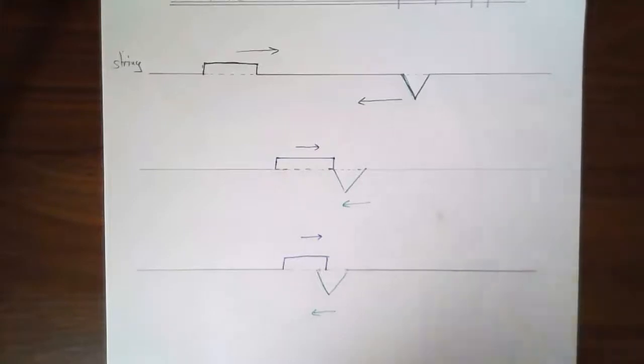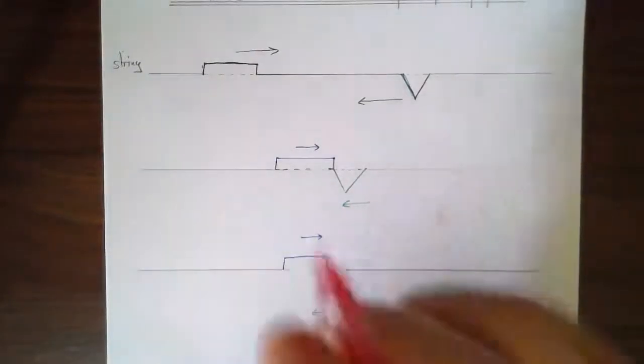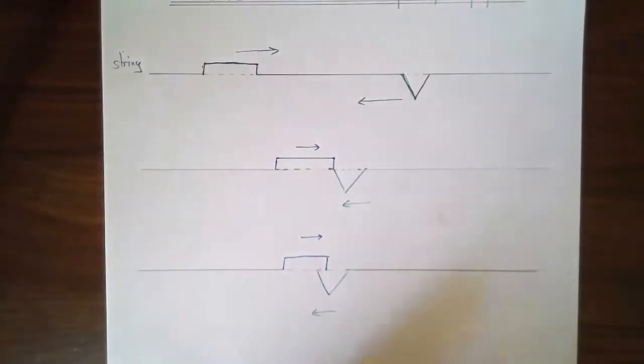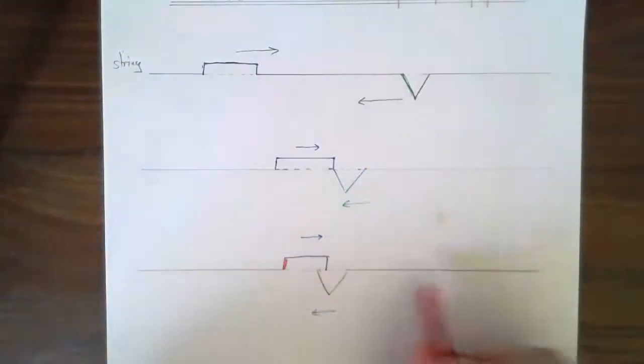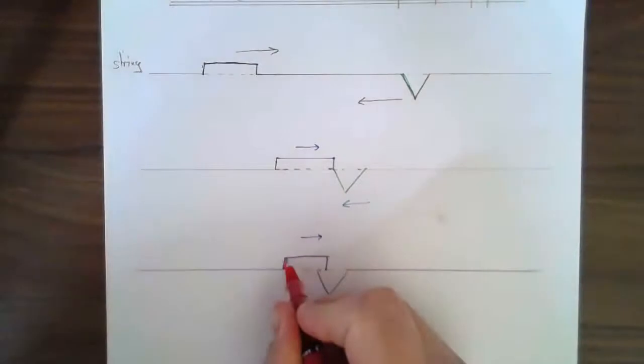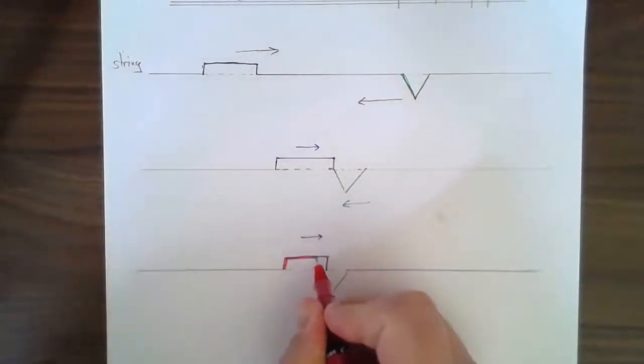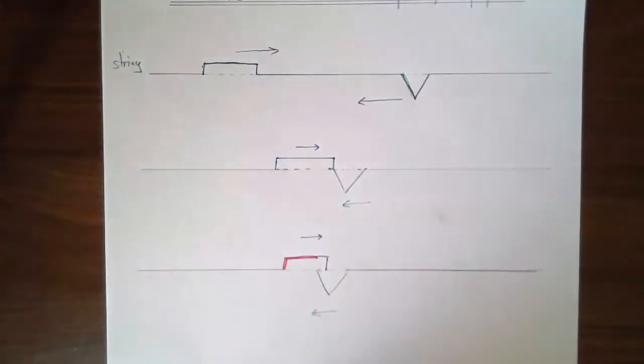So what does that look like? Well, right at this point, let me use my red pen to show the actual shape of the string. So here, because left and right are just flat, here it's just the blue one. Nothing interesting happens until around there.